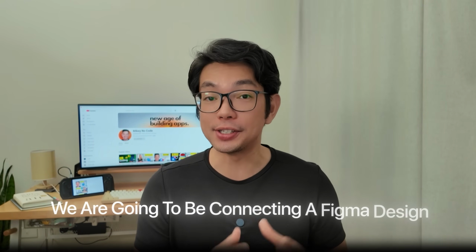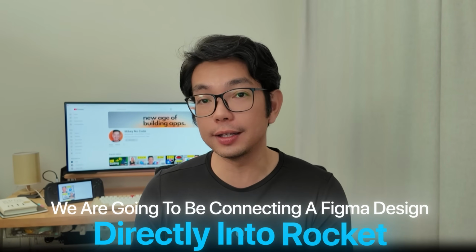All right, so for this last part of the video, we're stepping a little outside of the Bible app build to show you something a little extra, because we're going to be connecting a Figma design directly into Rocket and then generate pages from it. Now, the super cool part here is that once it's synced, any update that we make into Figma will automatically reflect in Rocket too. So you can keep designing without ever having to start over.